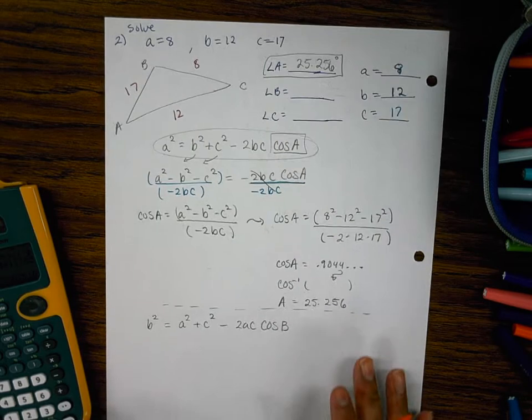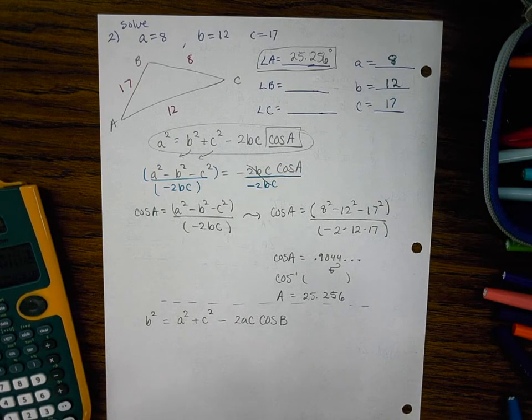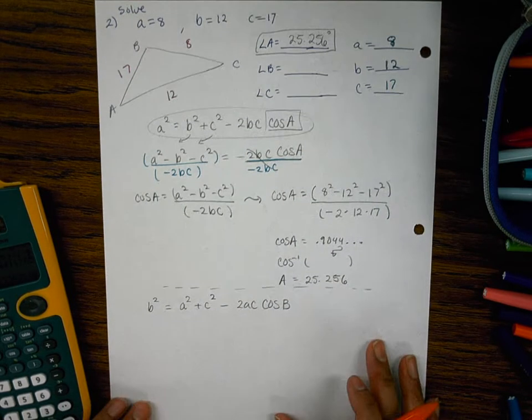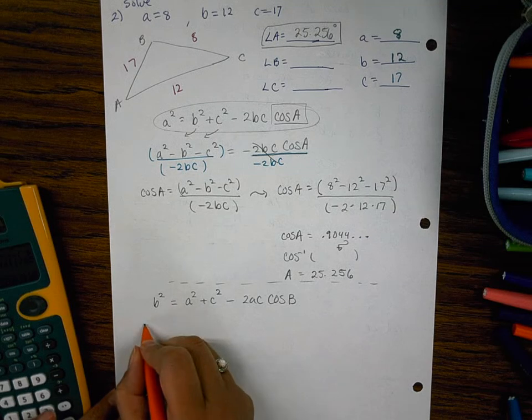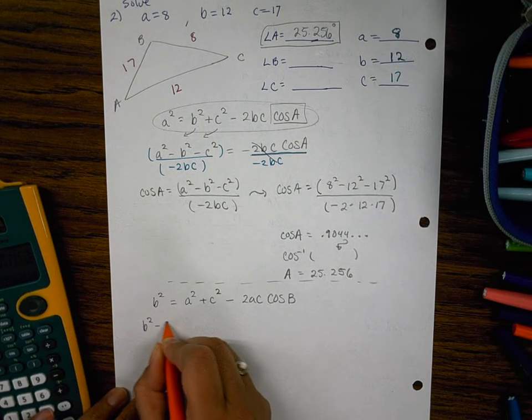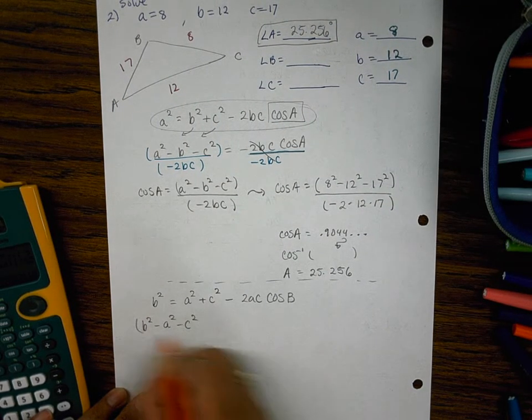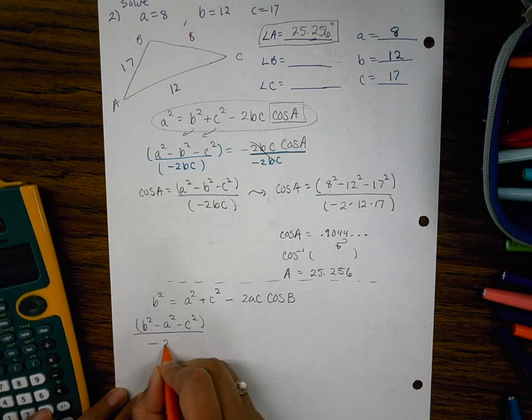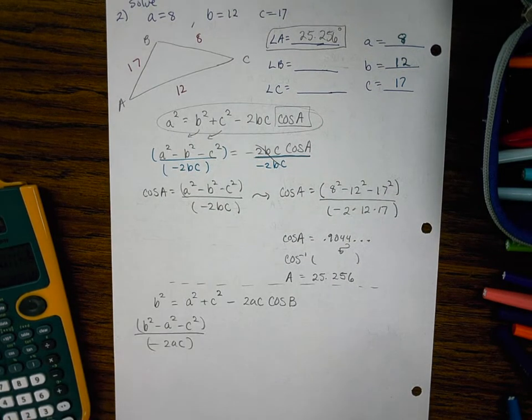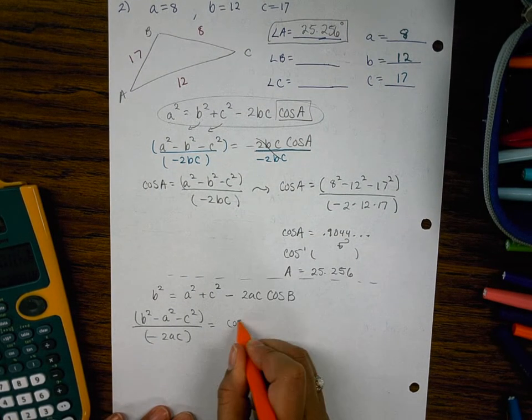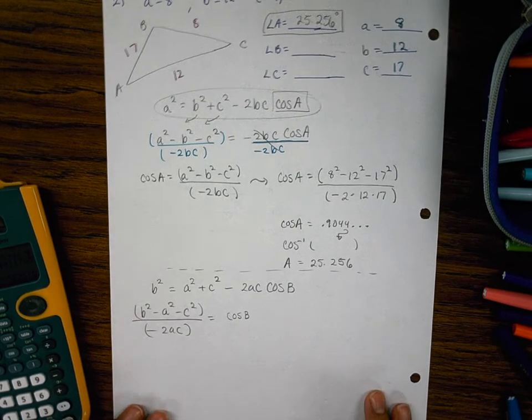Subtract over, and divide. Go ahead and do that on your own. Hit pause, try it on your own, hit play and see if we're at the same spot. Okay, I ended up with B squared minus A squared minus C squared divided by negative 2AC once I subtracted and divided.